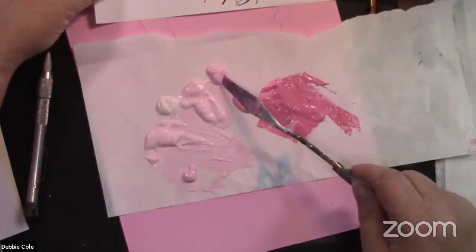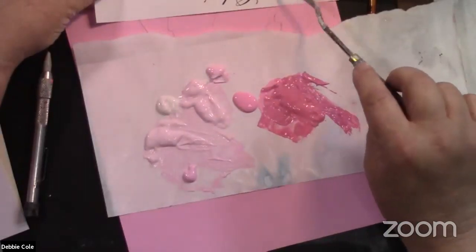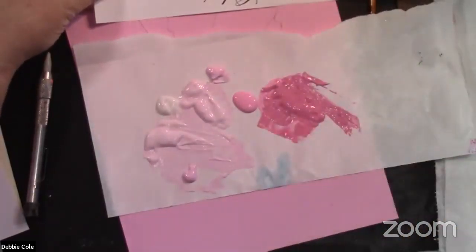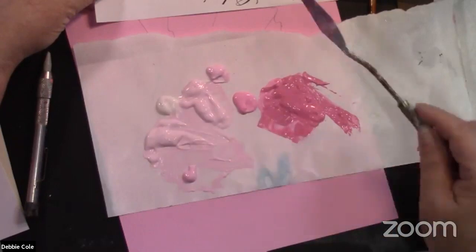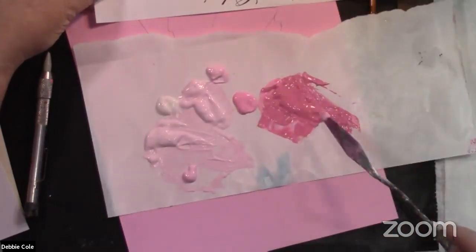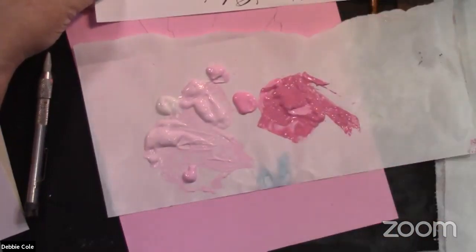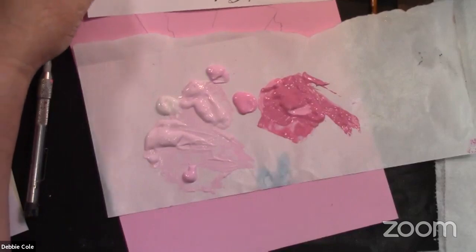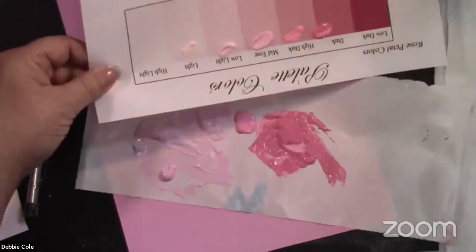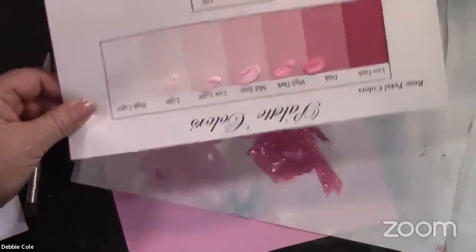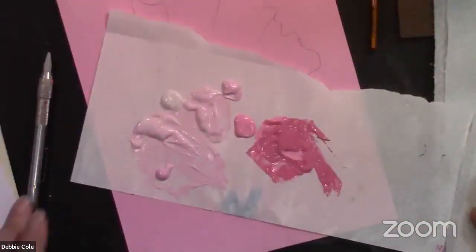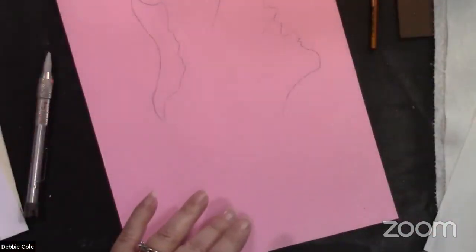We'll go into our mid-tone. And again, all of these have to dry. And once they dry, they will all look great. Oh, you couldn't see that, I'm sorry. Okay, so those are the colors I'm going to use.